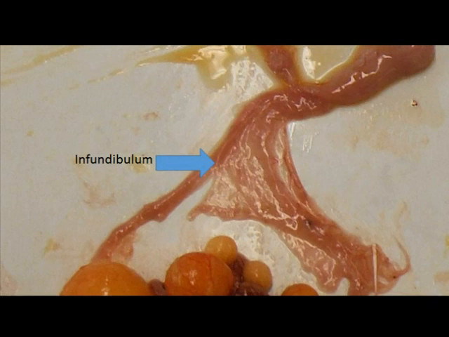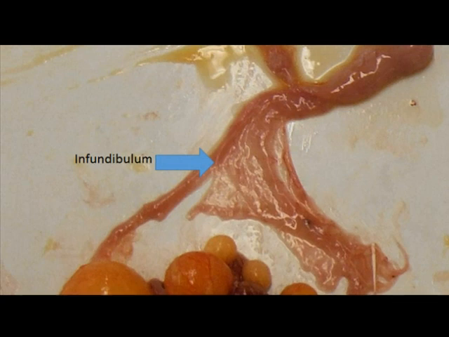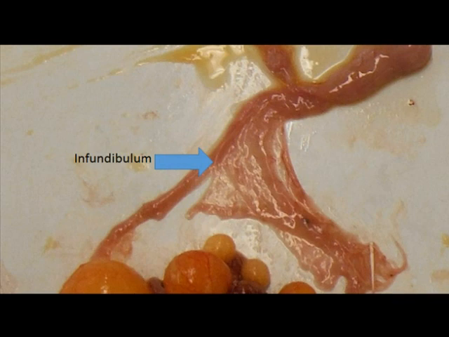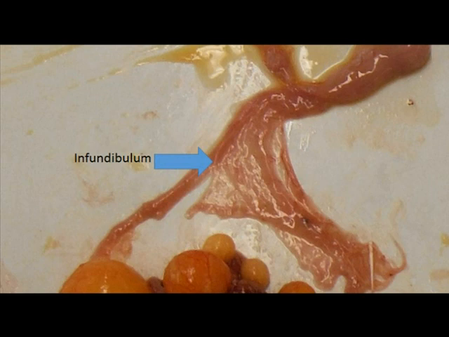The infundibulum, Latin for funnel, is the proximal opening of the oviduct. This thin-walled, funnel-shaped segment, located in the abdominal region, is responsible for engulfing the follicles after ovulation. It is the site of fertilization for the yolk, provided sperm is present, and typically takes only about 15 minutes.